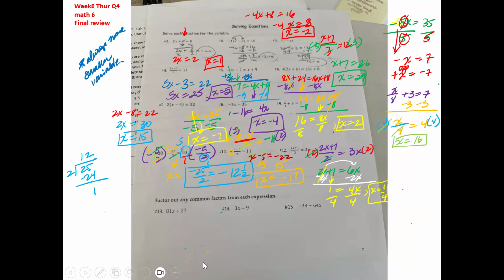Copy it down, and then we will stop right here. I want to help you finish your science thing, okay?